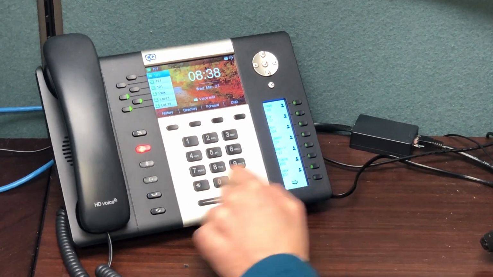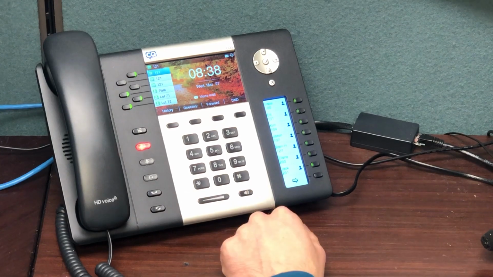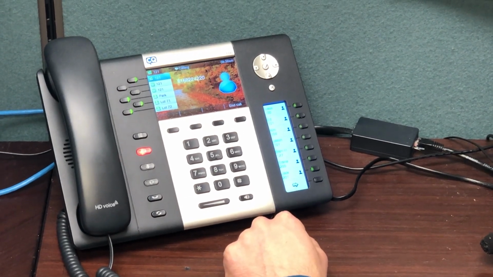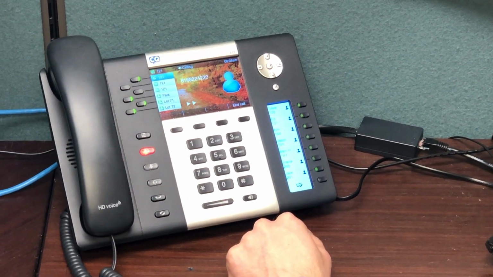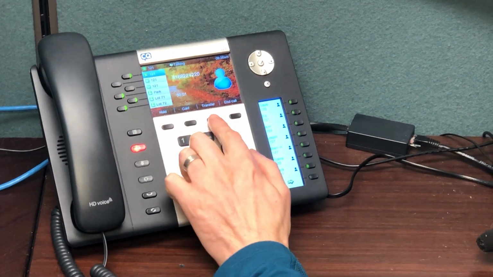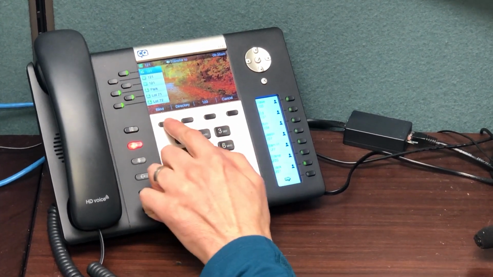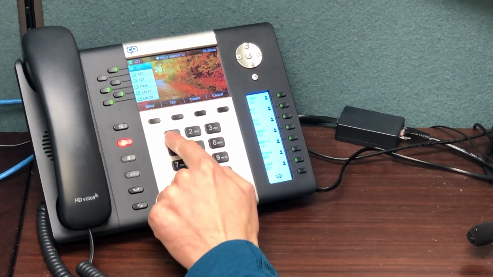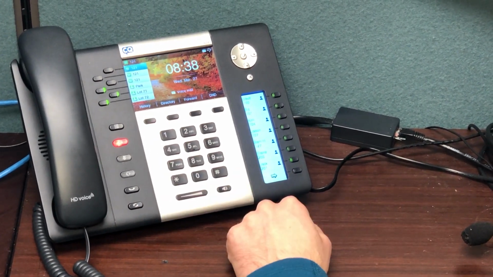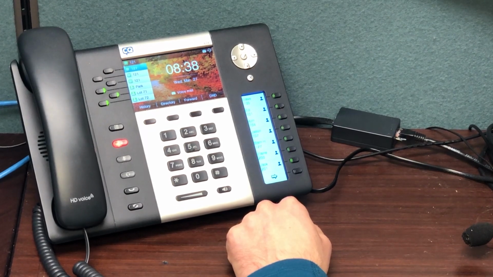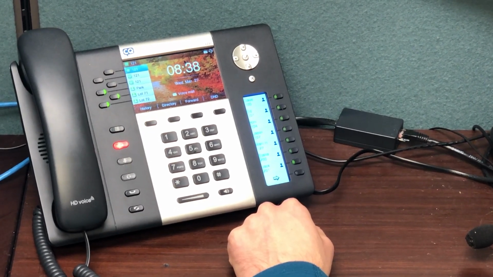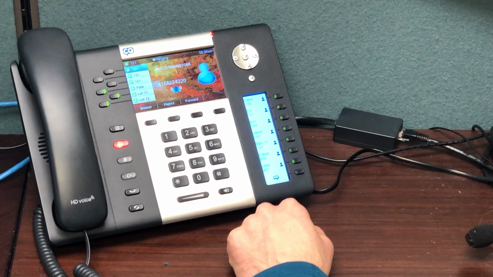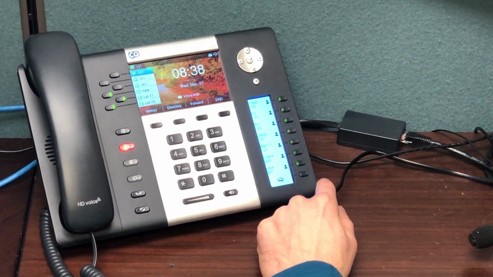If you don't have a key for that person, let's try it again. If you don't have a key, you want to press transfer blind and then type it in, 201, send. Right. And I just transferred that call to 201 with a blind transfer. So I'm going to go ahead and turn off.